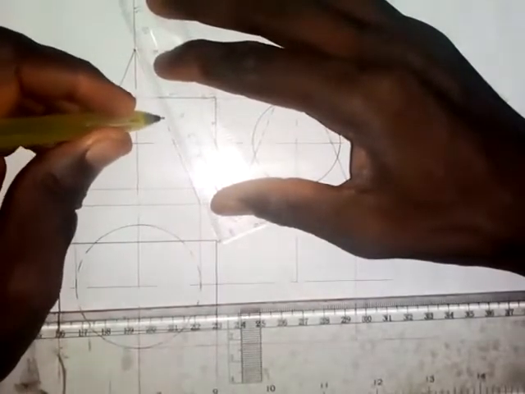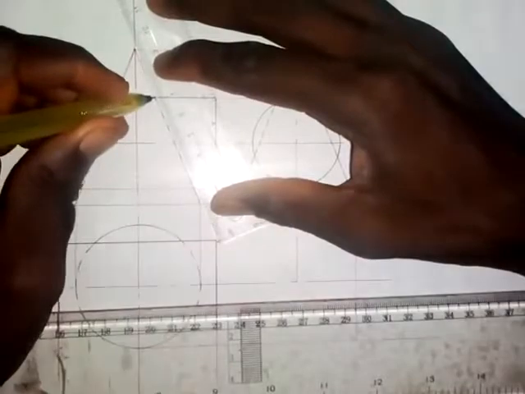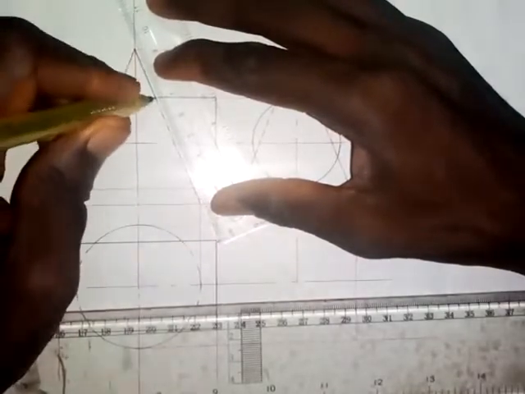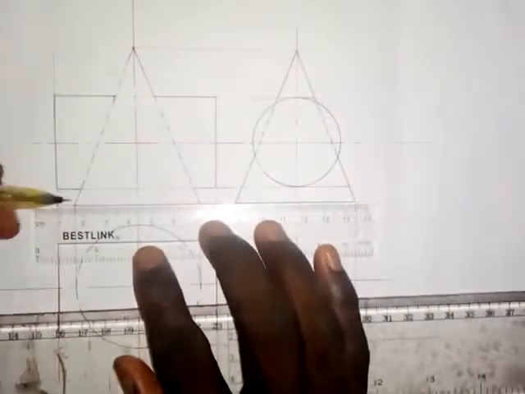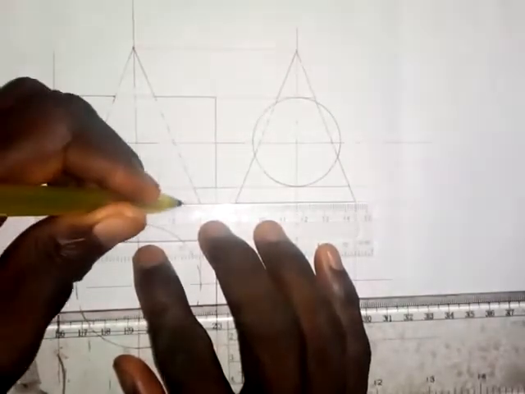So I believe you can see what I'm doing. Alright, so then this will be made with a thick line. Then the base of the cone will also be made with a thick line. So this is it from here to here.